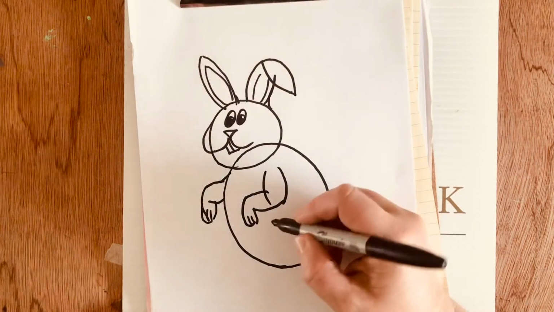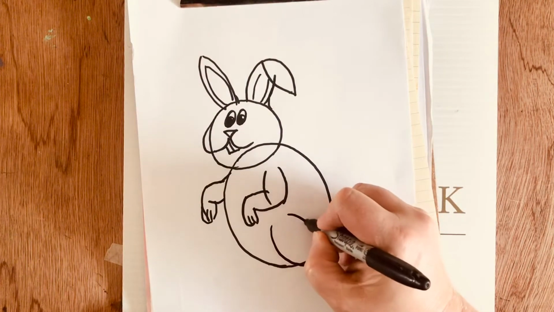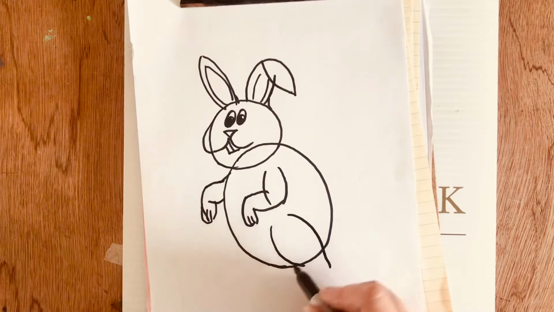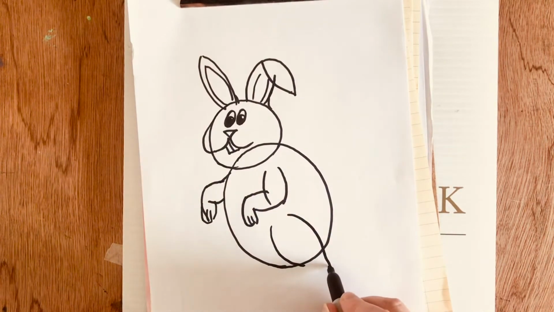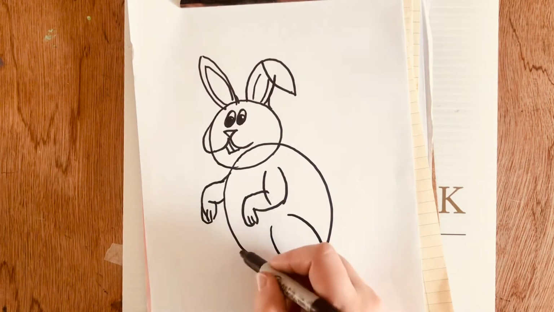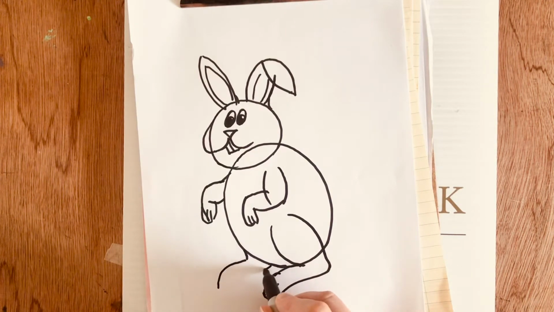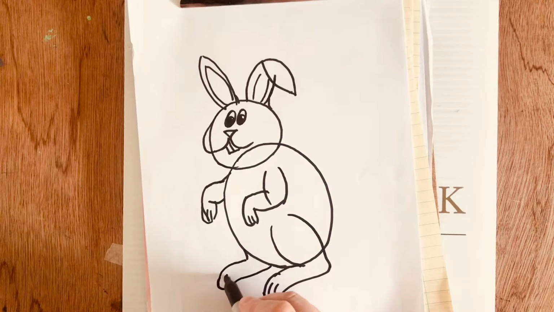Okay, now let's get hoppy legs on him. So nice, big, thick legs. This is where his strength comes from. Roundy, roundy. And again, roundy, roundy. Now, this is a rabbit, and if he was a hare, he might have longer legs, so you can make it your own.